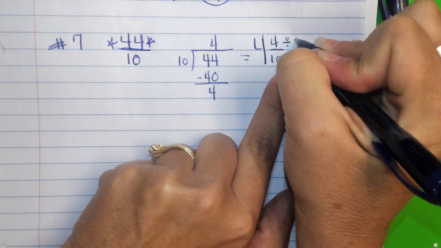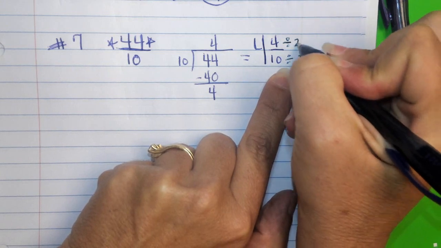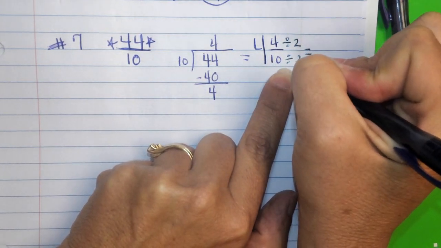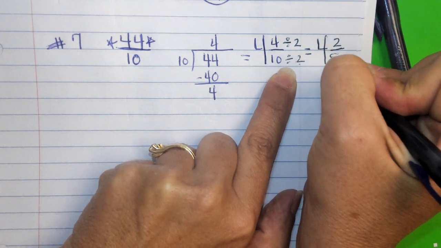2. So my second question I always ask is, can anything go into the top and the bottom evenly? Yes, and you are right. It's going to be 2 fifths.